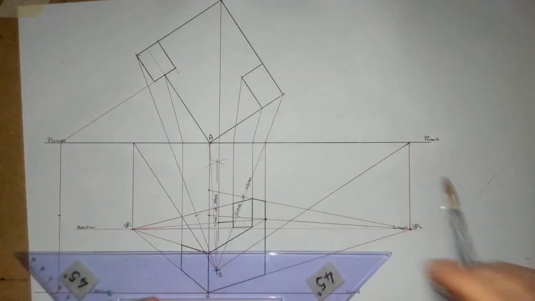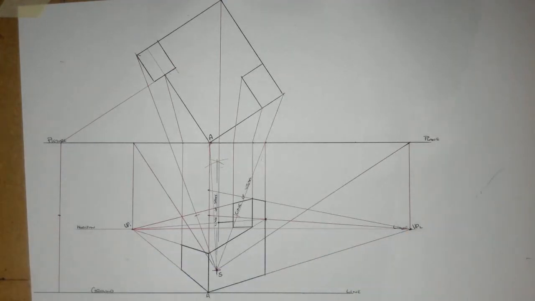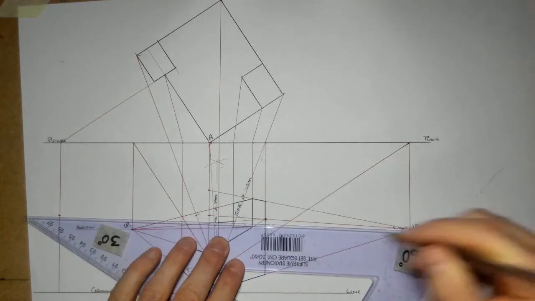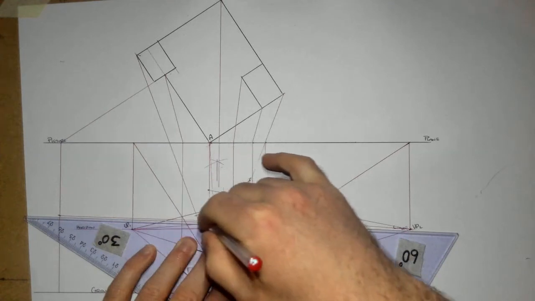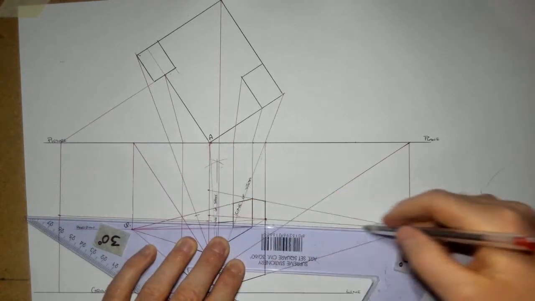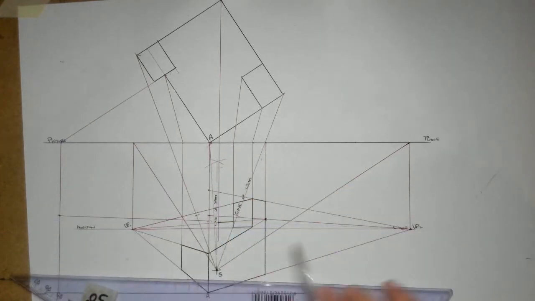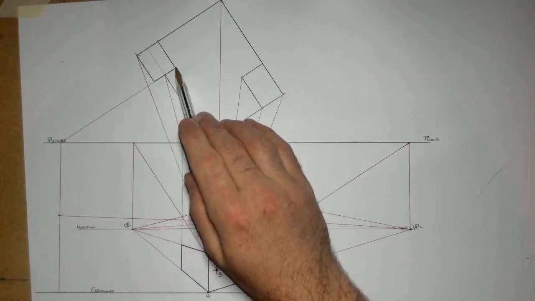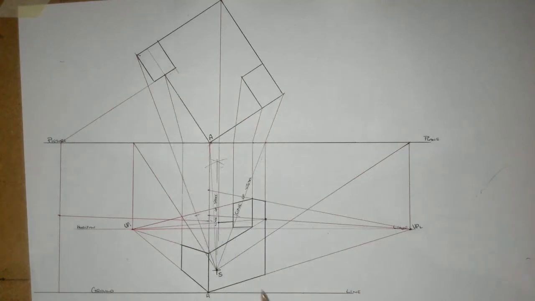Okay? And somewhere along that, you can see here it's gone quite wide, so I need my larger set square to 30 60. So, somewhere along that, let's stop it. You can extend it the whole way if you want. But you can see here I've kind of stopped it. And somewhere in along that is going to be this point and this point. Okay? How do we find them?